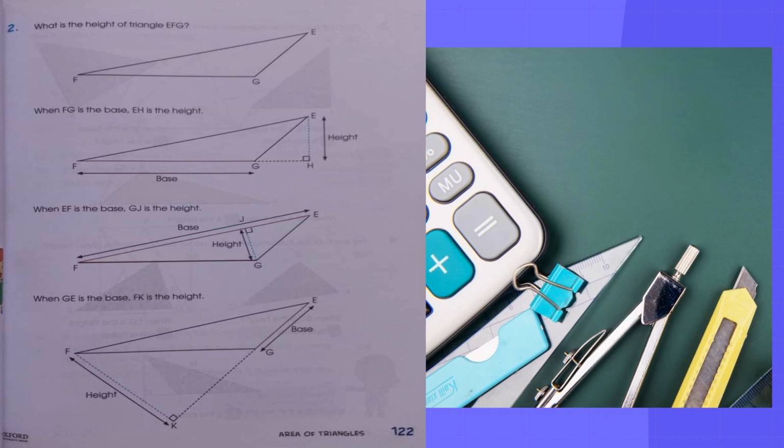Now in the last scenario, GE is the base, and in order to find out the height, we have extended that base to the point where we are able to make the straight line, the perpendicular, till vertex F. We have extended it to a point and called it K. Now FK is the height in the case when GE is the base. In that way, we have found out the height of triangle EFG.